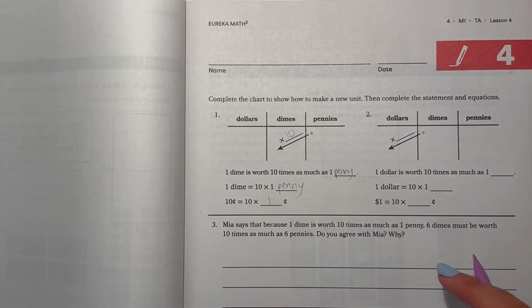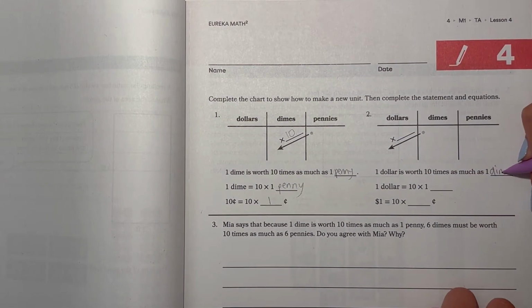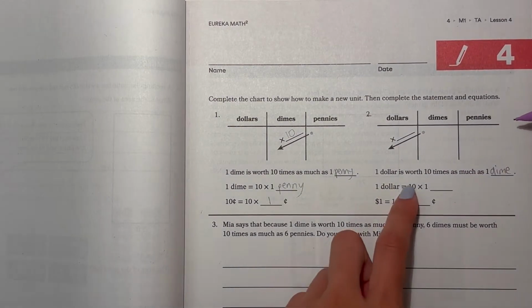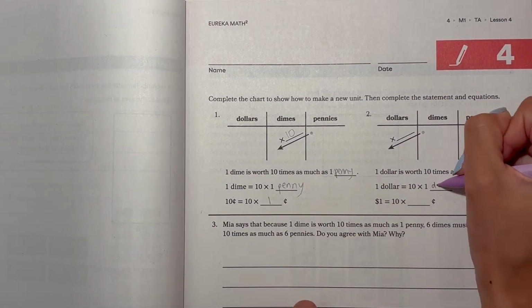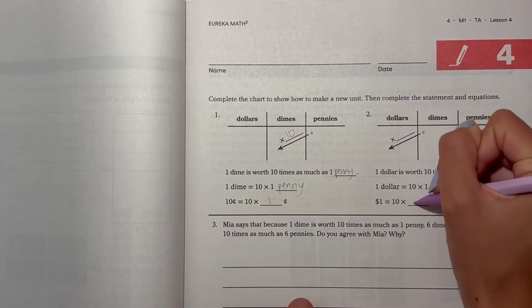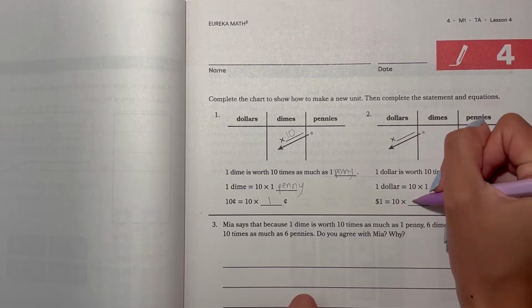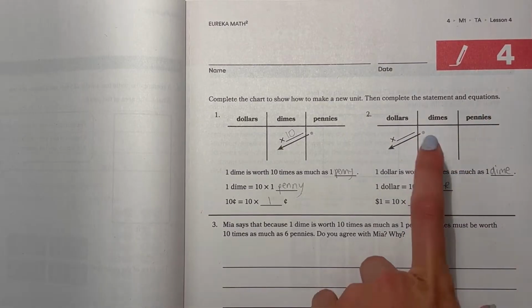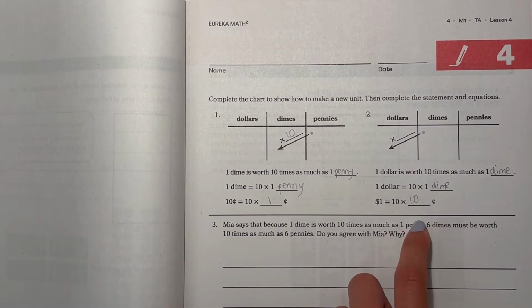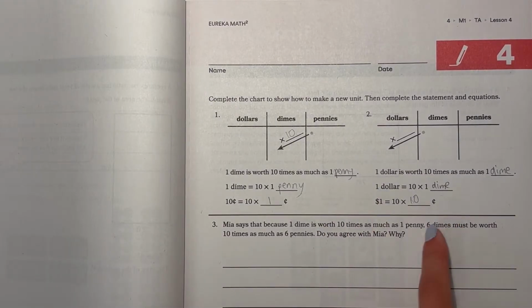Now, dimes, dollars, $1 is worth 10 times as much as 1 dime. $1 equals 10 times 1 dime. Because $1 is made of 10 times 10 cents. Because 1 dime is 10 cents. And 10 times that is 100 cents, which is $1.